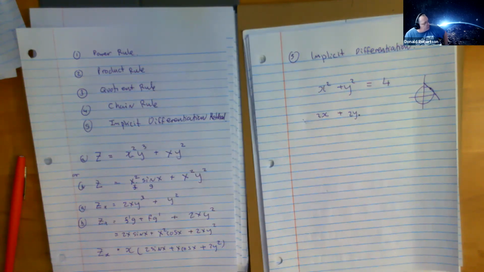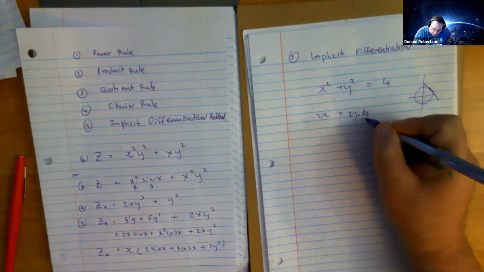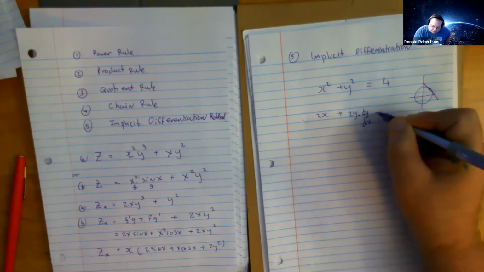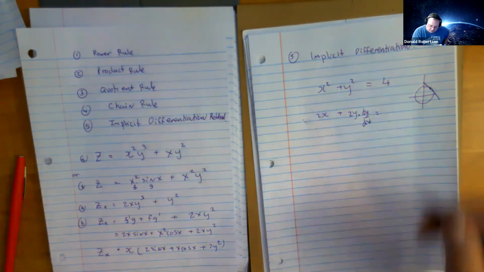Because we consider y a function of x, right? And this is Calc 1 world, so forget partial derivatives for a minute. So y squared is like f of x being squared. It's a function of x. So you end up with an extra dy by dx. Now, what do you get when you differentiate a number like 4 with respect to x? Well, you get a big fat 0.